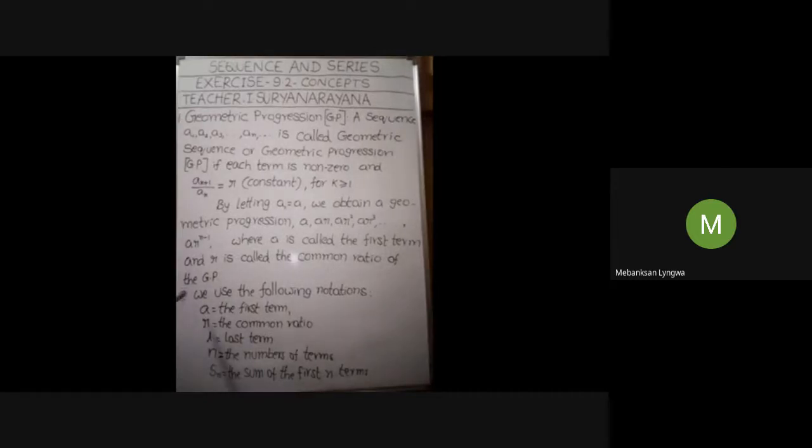Now come to the next point, second point. We use the following notations. Small letter a is equal to the first term, small letter r the common ratio, small letter l the last term, small letter n the number of terms, Sn the sum of the first n terms. Okay, my dear children, remember all these notations throughout this exercise 9.2.